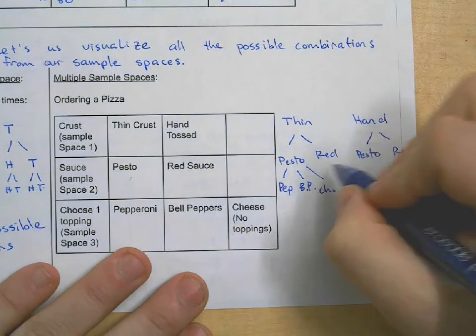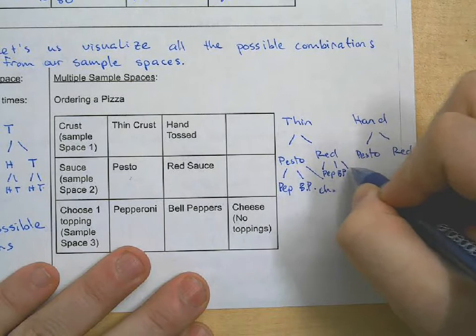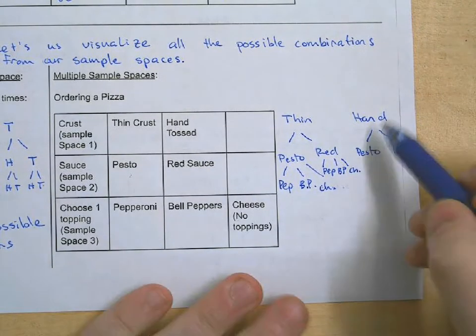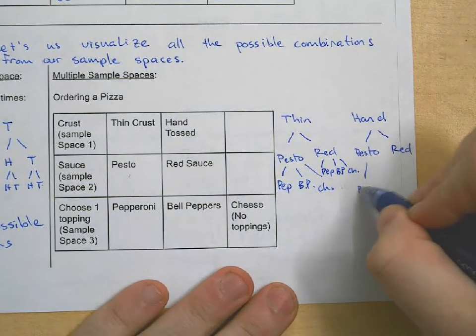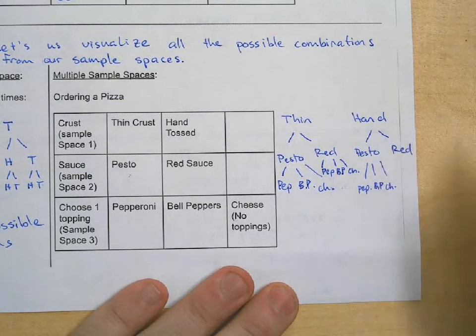And then with my red sauce, I could have the same thing: pepperoni, bell pepper, or cheese. And the same thing with my hand tossed pizza. I could have a hand tossed pesto pizza that has pepperoni, bell pepper, or cheese.